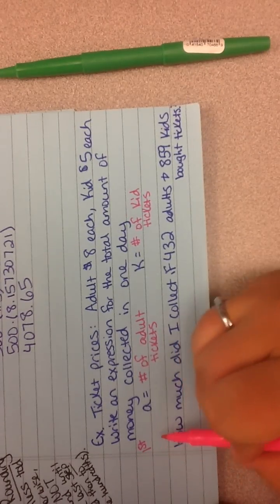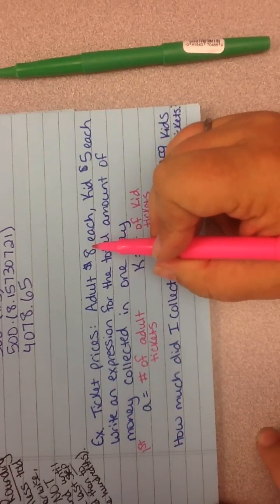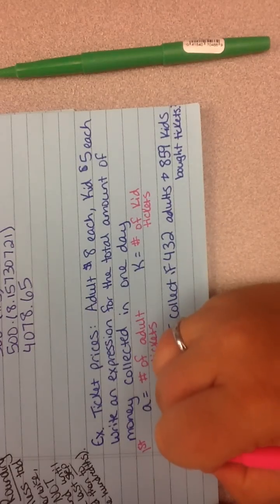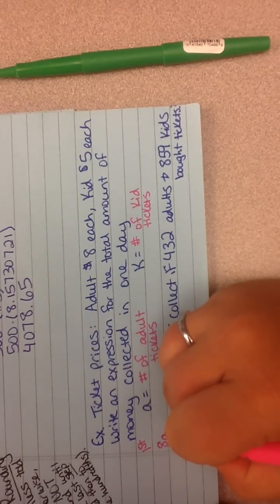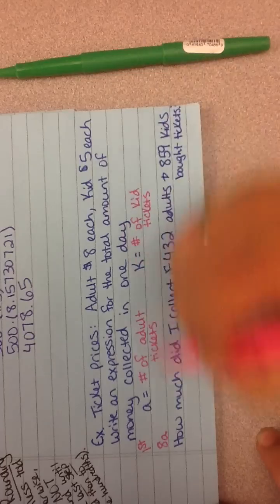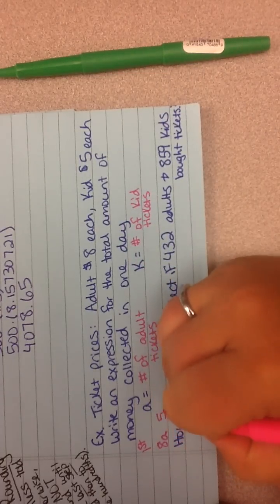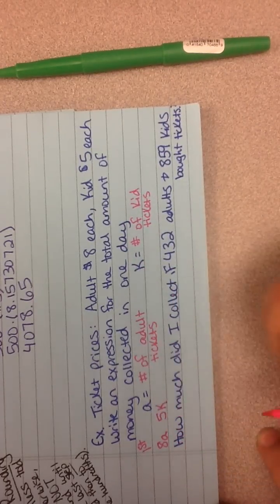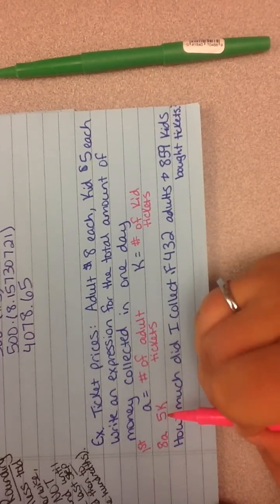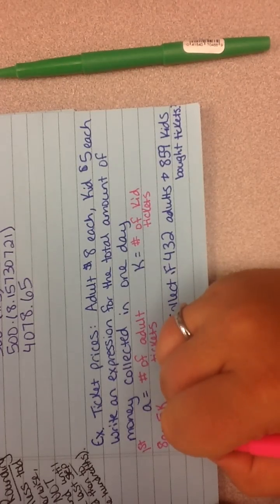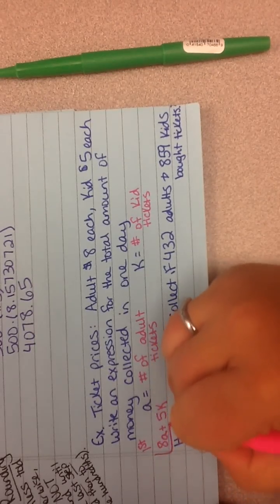I'm just going to fit it right here. So if my adult tickets are $8 each, that means I'm going to make $8 for every adult ticket. And my kid tickets are $5, so I'm going to make $5 for every kid ticket. Now what should I do with those two pieces of information? Well, I need to add them because that will give me the total.